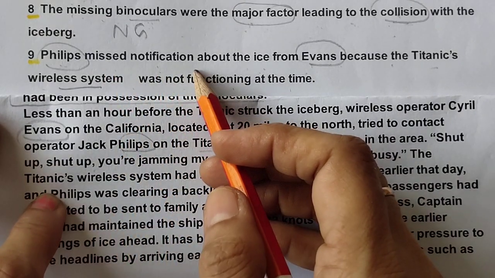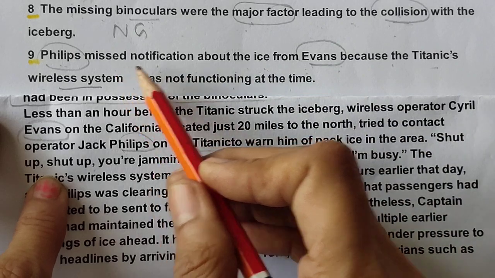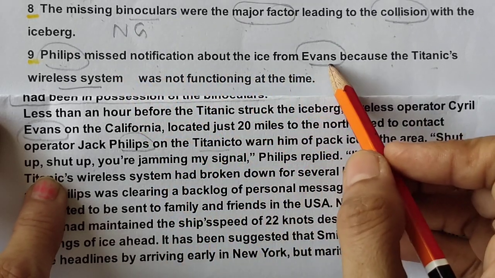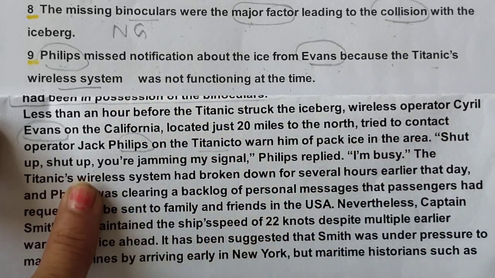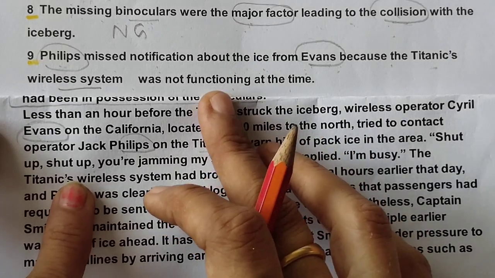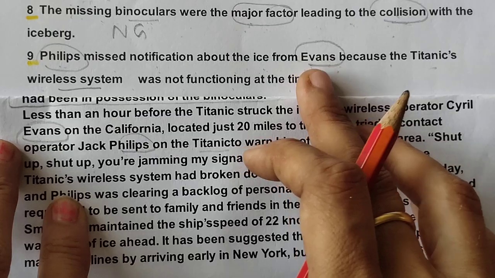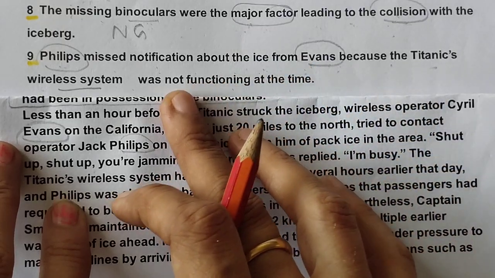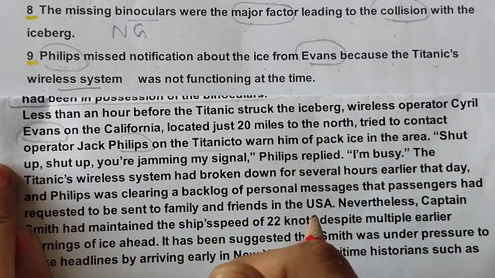Phillips missed notification about the ice from Evans. If he missed the notification about the ice from Evans because the Titanic's wireless system was not functioning at that time, then true. And if he did not miss the notification, then false. And if they are not talking about Evans' message and whether Titanic's wireless system was functioning or not, then not given.